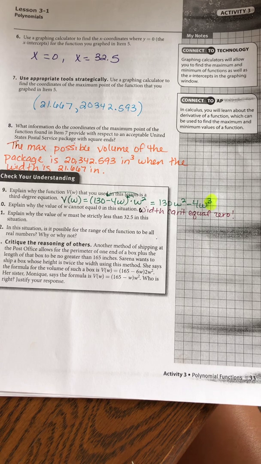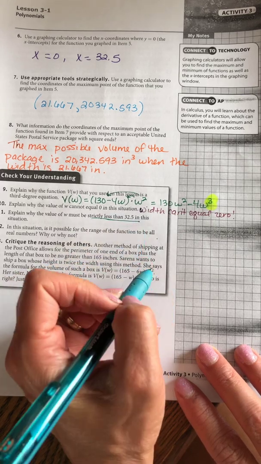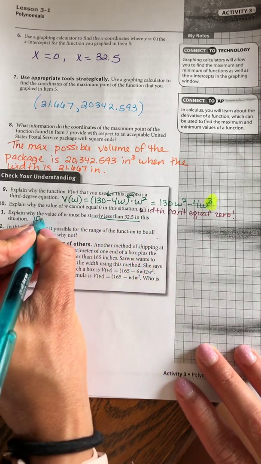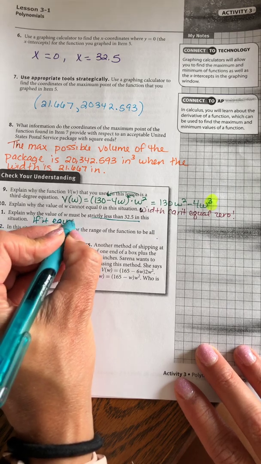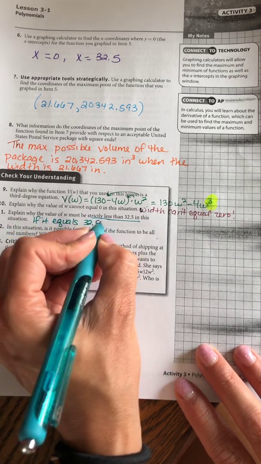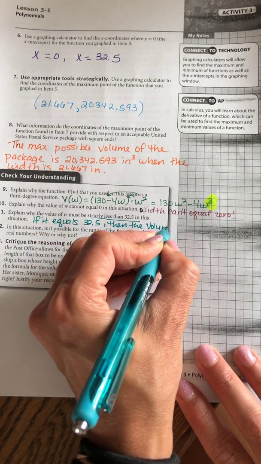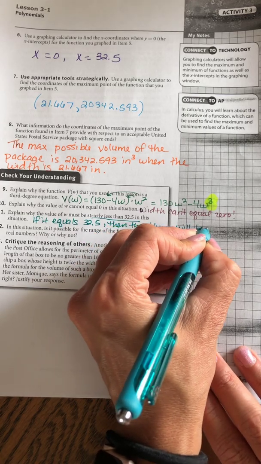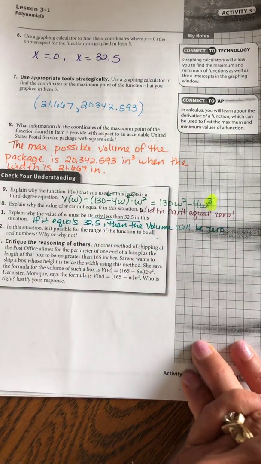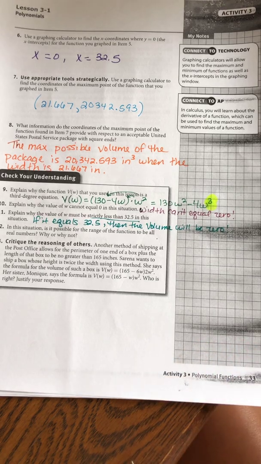Okay. All right, number 11, it says explain why the value of w must be strictly less than 32.5 in this situation. The reason why it has to be strictly less than 32.5 is if it equals 32.5, then the volume will be 0. And that doesn't make sense. But everything less than that number will work so that the volume won't be 0. As long as the volume isn't 0, it's okay.